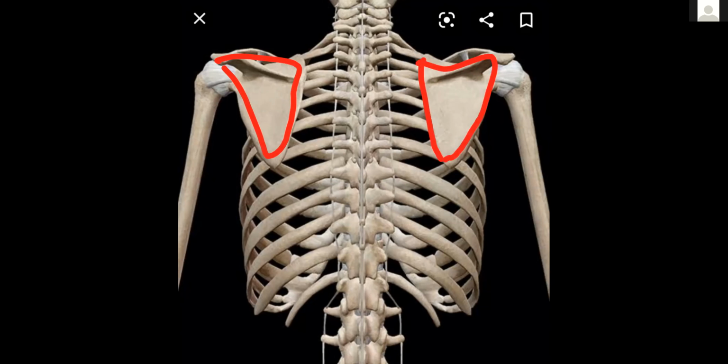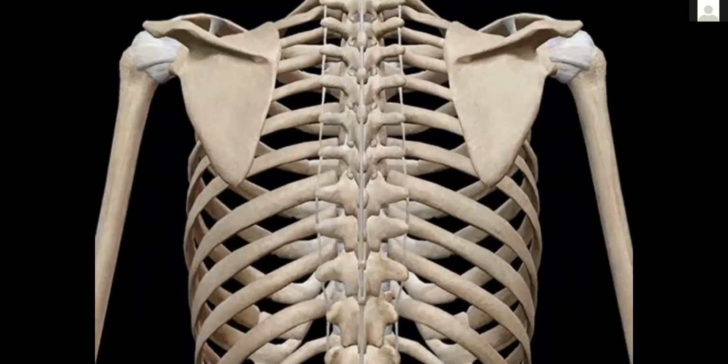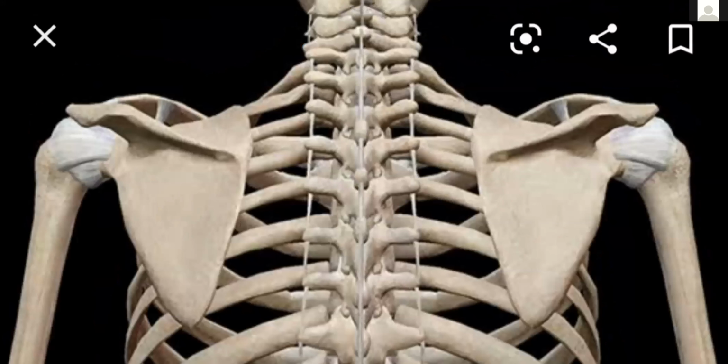They are lying over the region of ribs between second to seventh rib. If somebody properly observes it, it runs parallel to the second onwards up to seventh number rib. Second से seventh rib, 2, 3, 4, 5, 6, 7th rib तक extend होता है ये structure. That is the scapula. Now if I show you, this is that scapula bone.